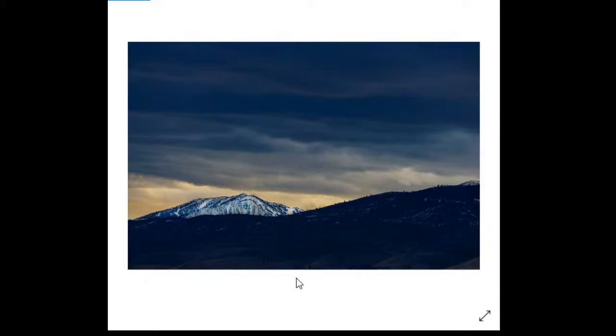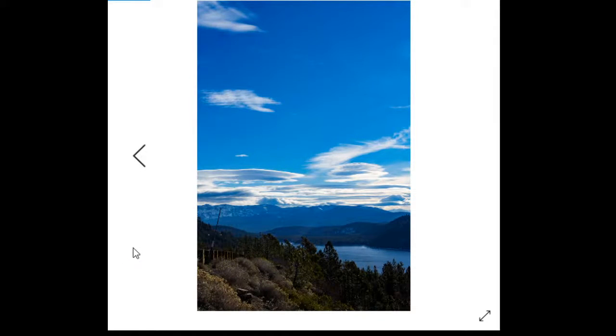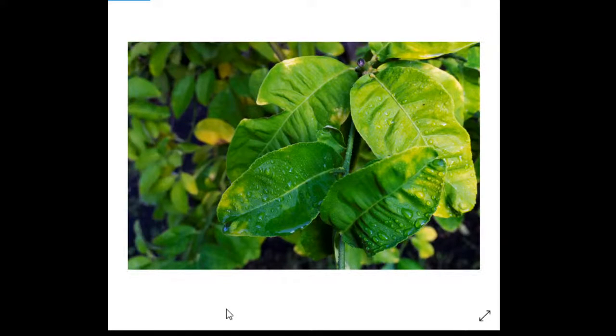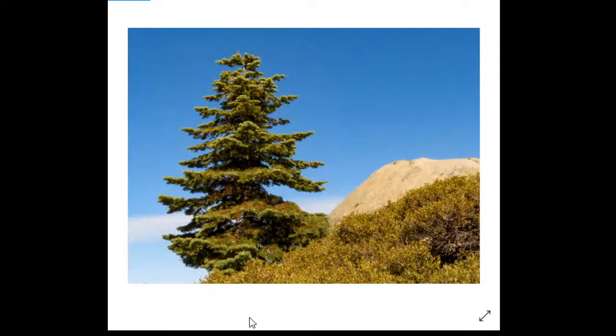So there they are. That's our 5 new pictures this week. Once more, they are Distant Ski Haven, Crystal Lake Sunrise, Don't Stare Into the Sun, Citrus Leaves in Morning, and Yosemite Skies.